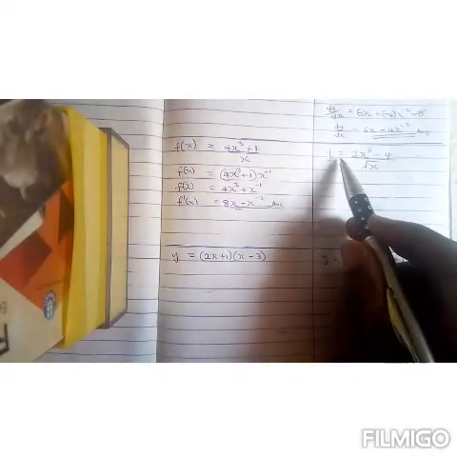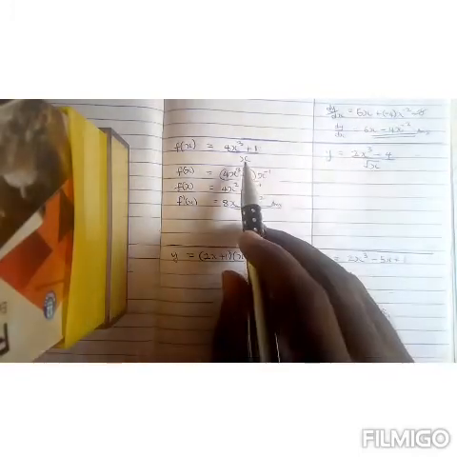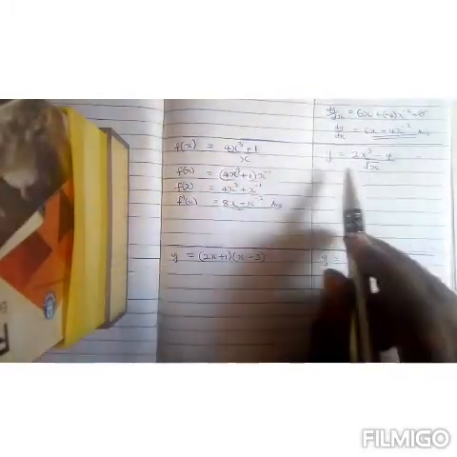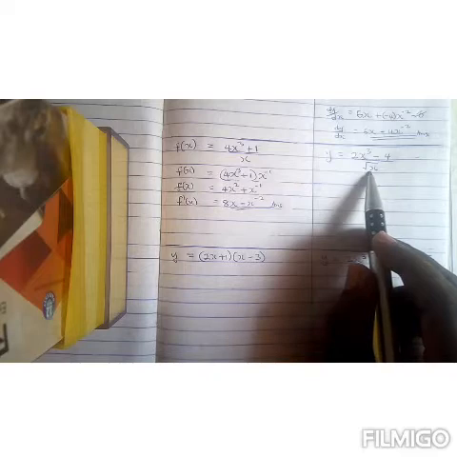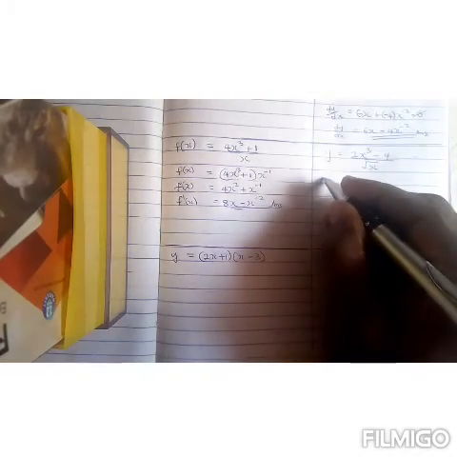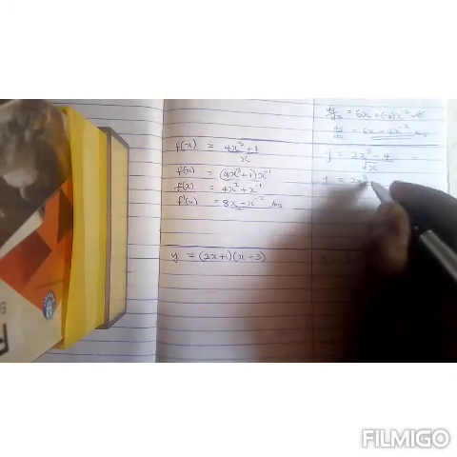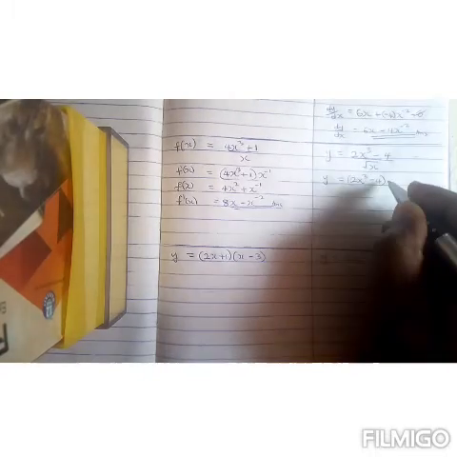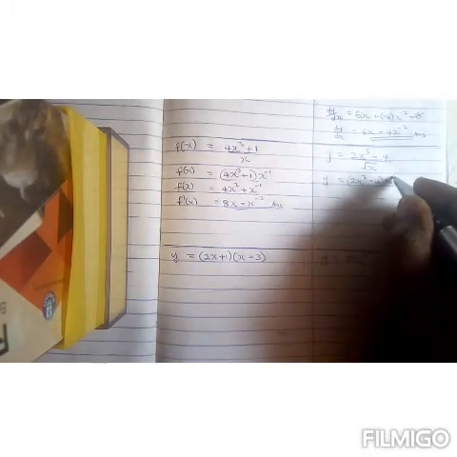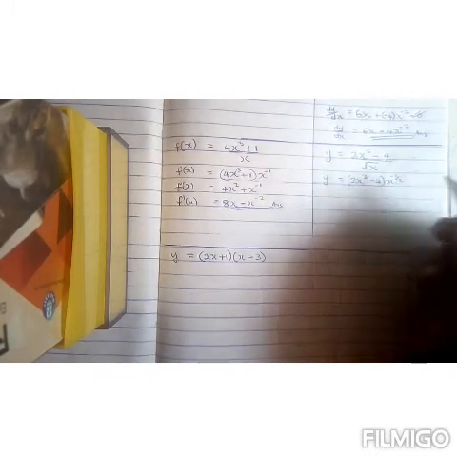Number 4, the same thing. The difference between this and this is that I have a more complicated denominator here. This is just x raised to power half. So in a very short and fast way, this is x raised to power minus half, since it's a denominator.